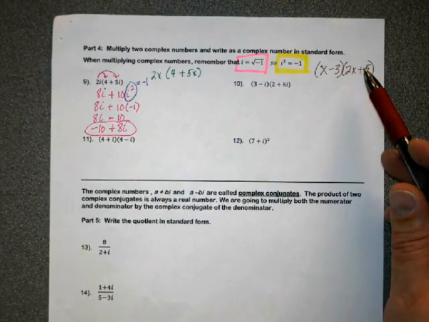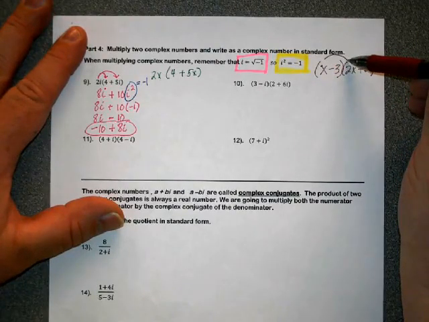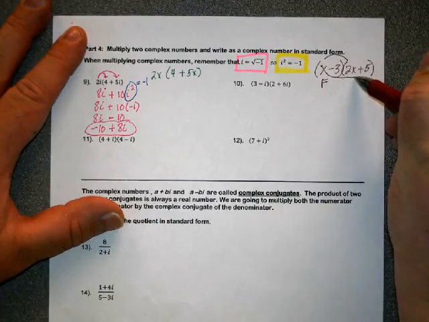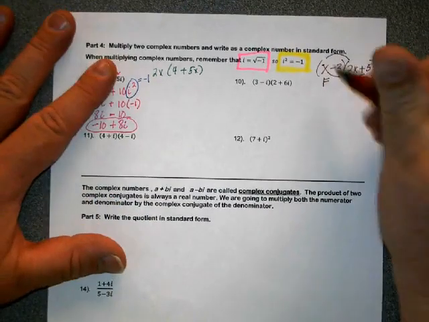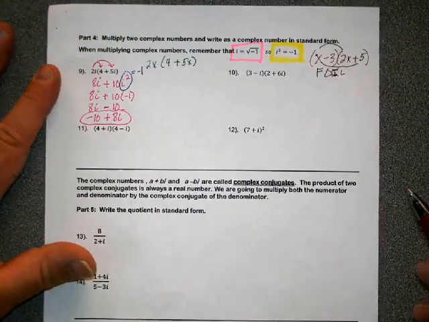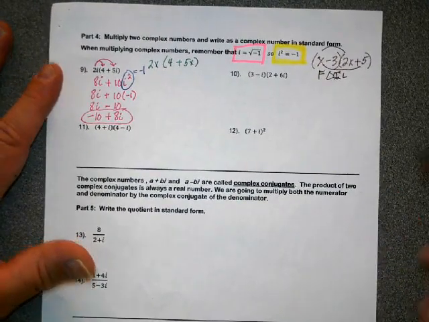Remember the method? First, outer, inner, last. It's FOIL. Okay, you use FOIL to get the product of a binomial times a binomial. So we're going to use FOIL on this.